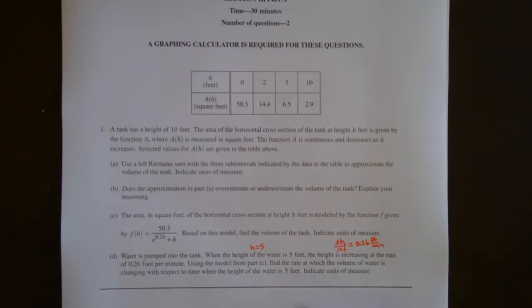So we want to find dV dt, the rate at which the volume of water is changing with respect to time when the height of the water is 5 feet. Indicate units of measurement. So we're going to go ahead and do that now.